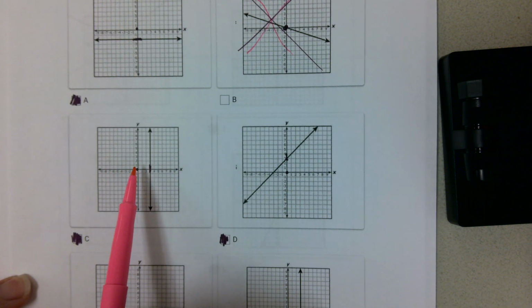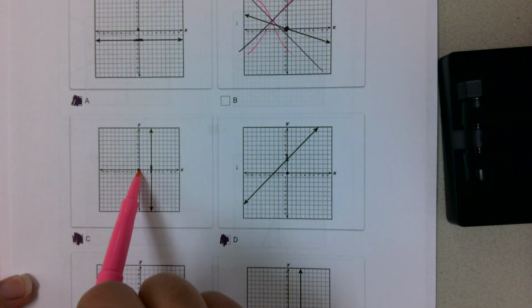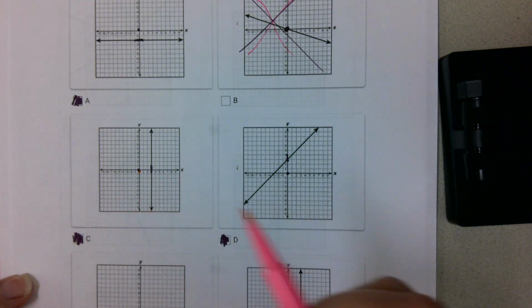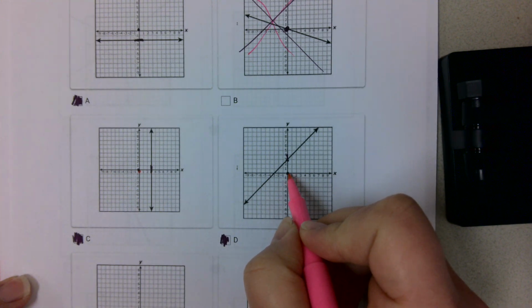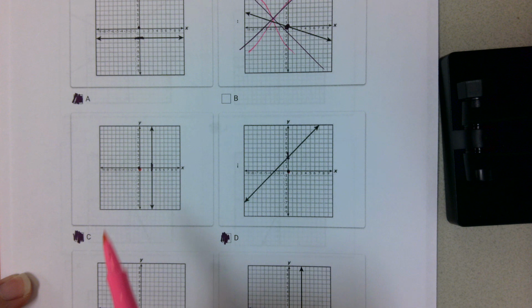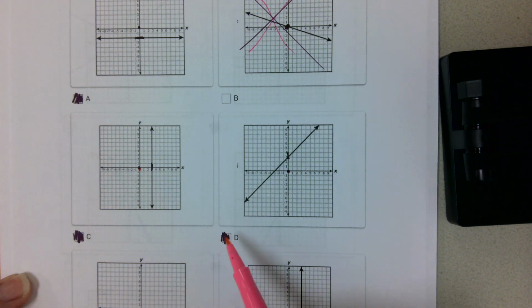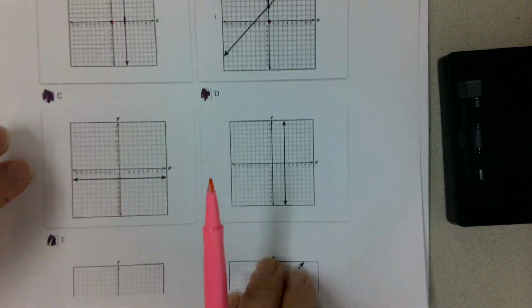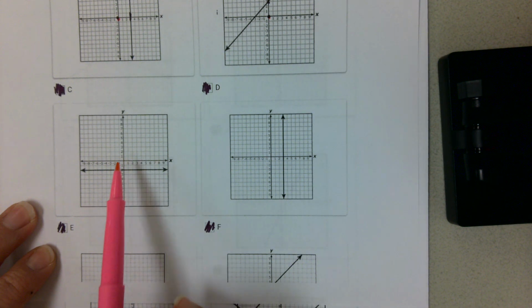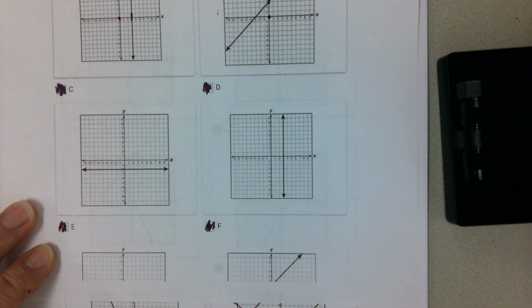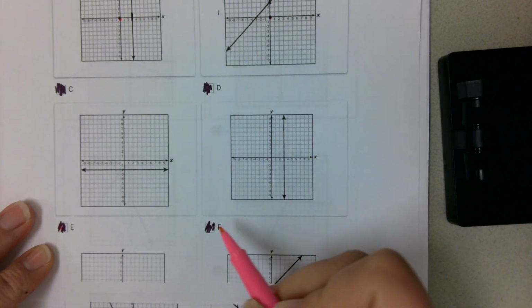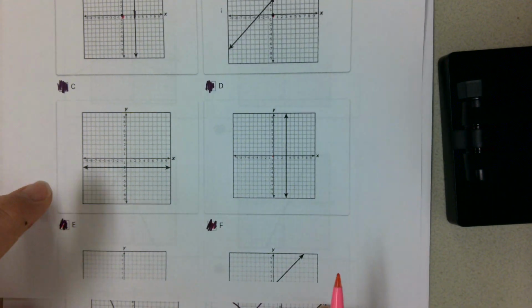All right, C, does that go through the origin? Sure does not. So that is non-proportional. D does not go through the origin, non-proportional. So far I picked A and C and D. Let's go on to the next ones. E, doesn't go through the origin. Oh, I can choose that one. F doesn't go through the origin. I'm going to choose that one too.